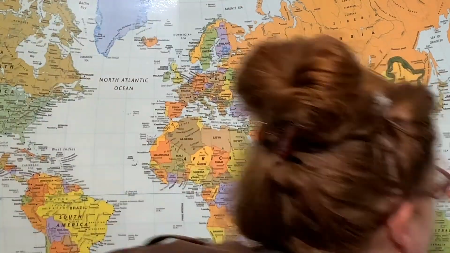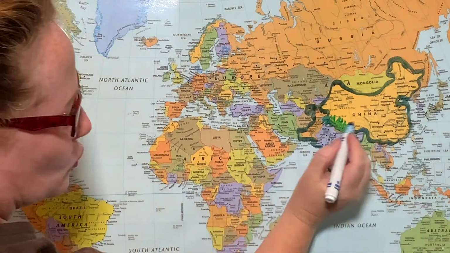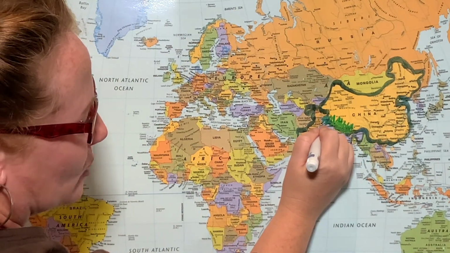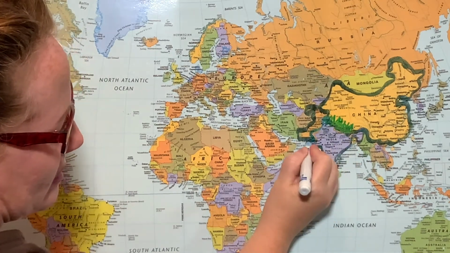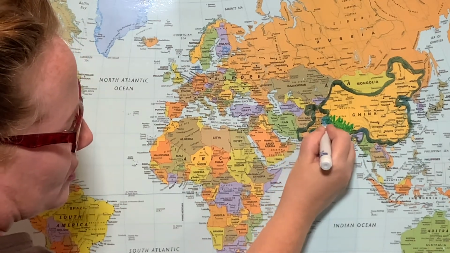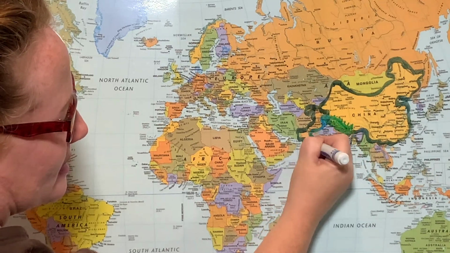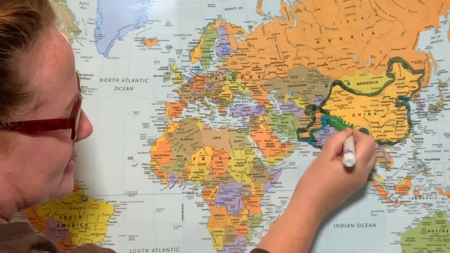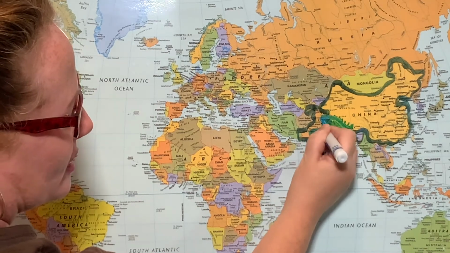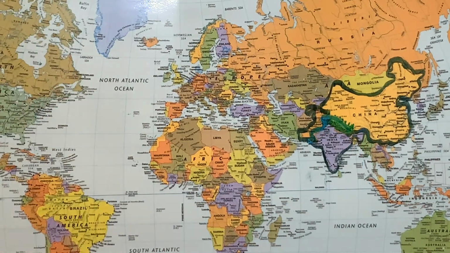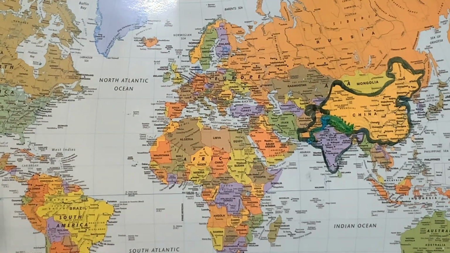And one more thing, there was this river called the Indus River, and it ran all the way through India and China. So China and India were able to share the Himalayan mountains and the Indus River Valley.